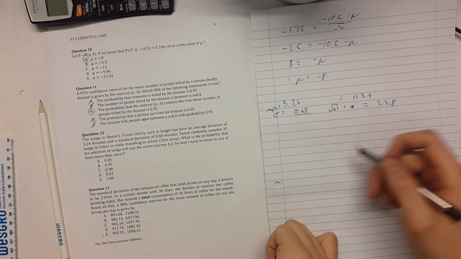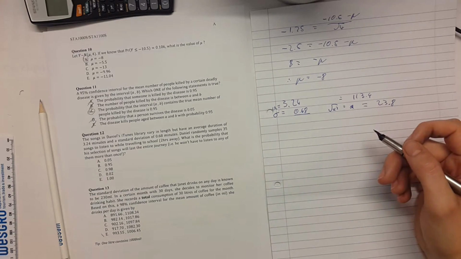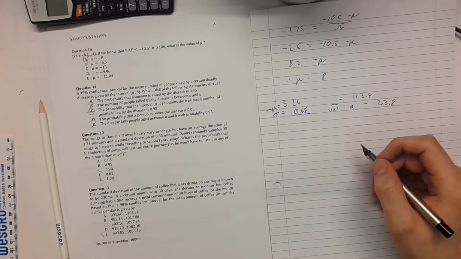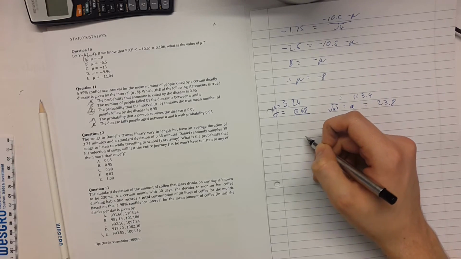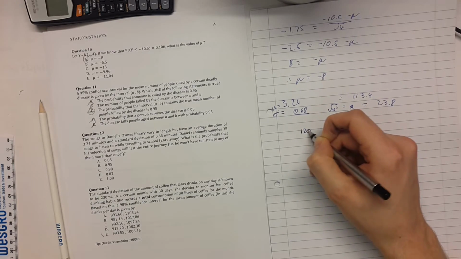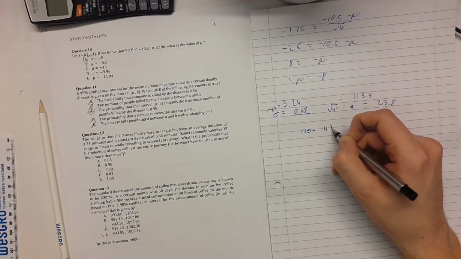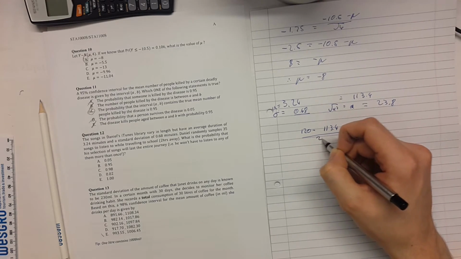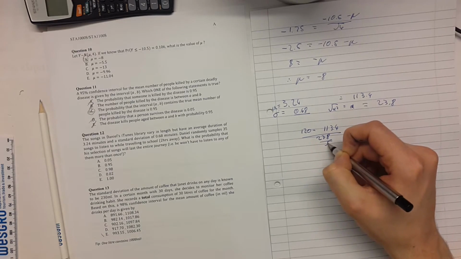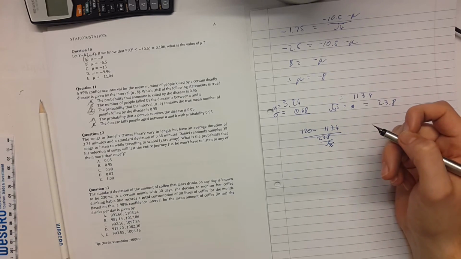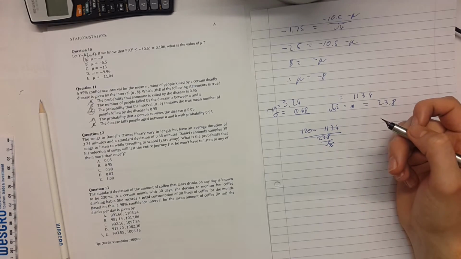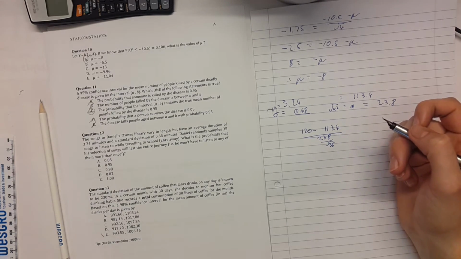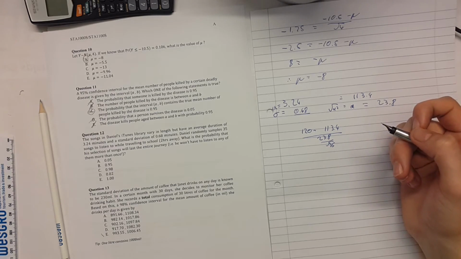Now, we want to know that his songs will last longer than 2 hours. 2 hours are 2 times 60 minutes, that's 120. So for our test, we're going to be using 120 minus 113.4 over 23.8 over root 35, because we're looking at an average, and the sample that we're looking at contains 35 songs.